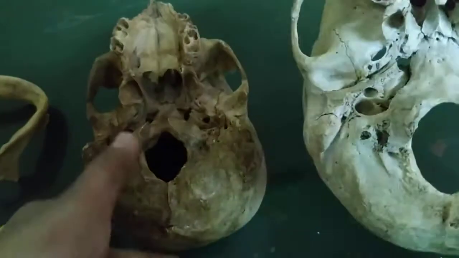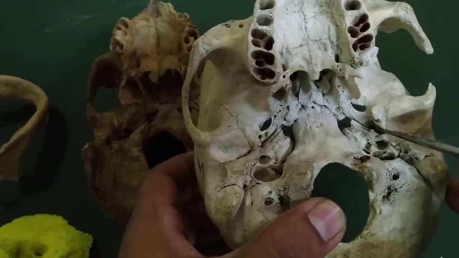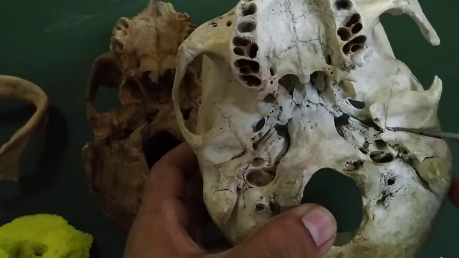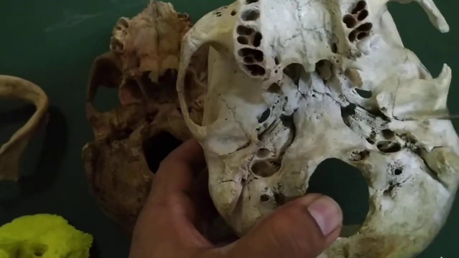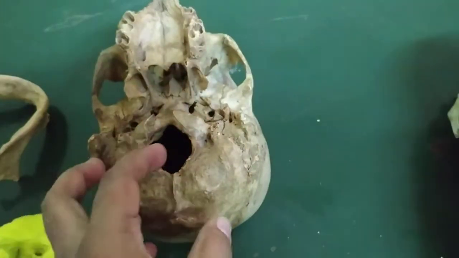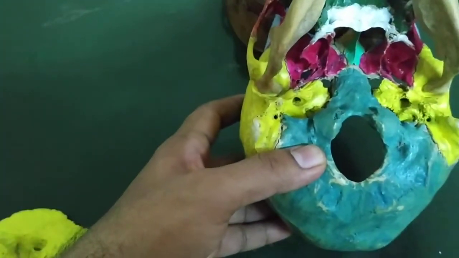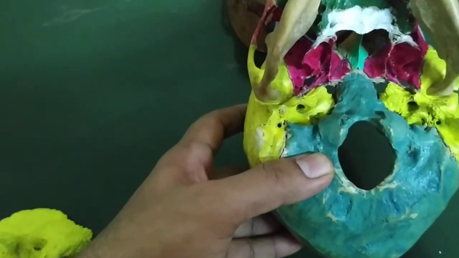In this skull I will try to show you here. Approximately it is present along this line, the petrosquamous suture. Here anteriorly the squamotympanic, and posteriorly the petrotympanic suture.